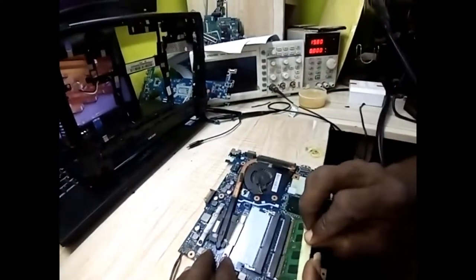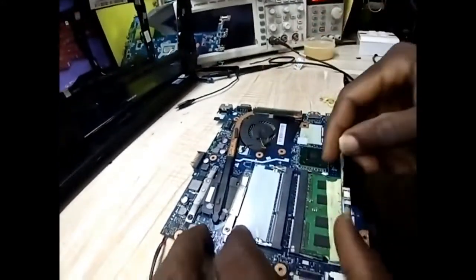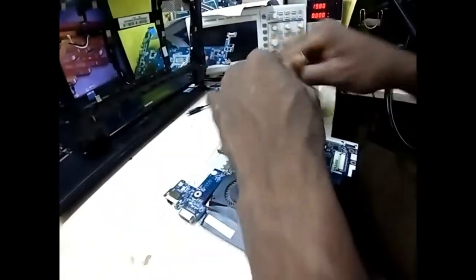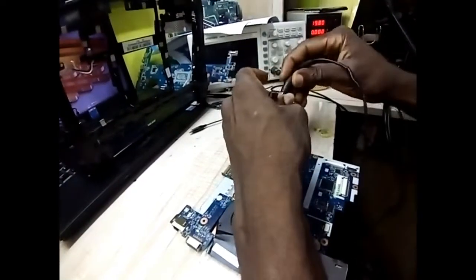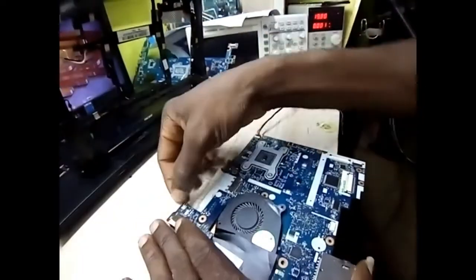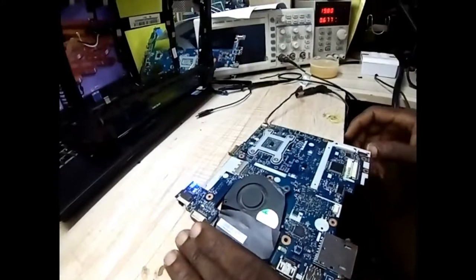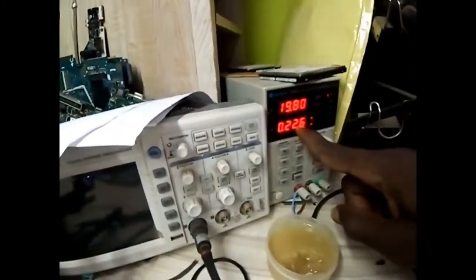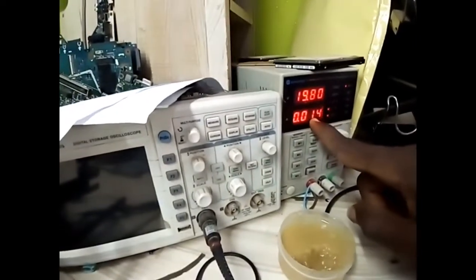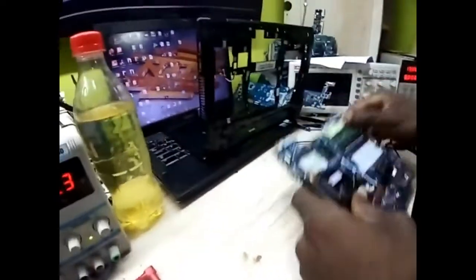So this is the second RAM slot here. Let's test it and see what the reaction is. I've inserted my charger and I've given supply here. At this second slot the voltage is dropping, and now it will go off. You see, that is the issue for this motherboard.